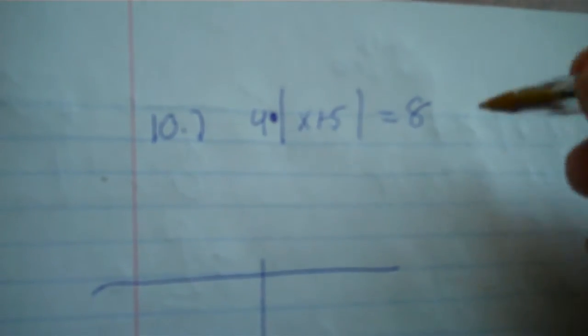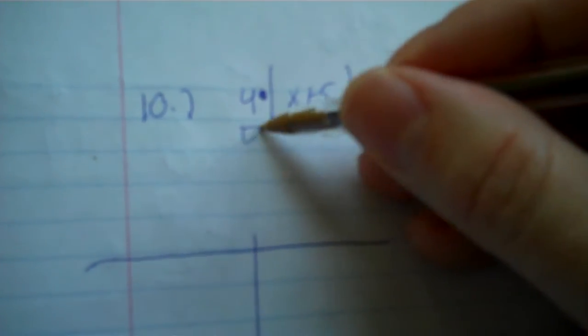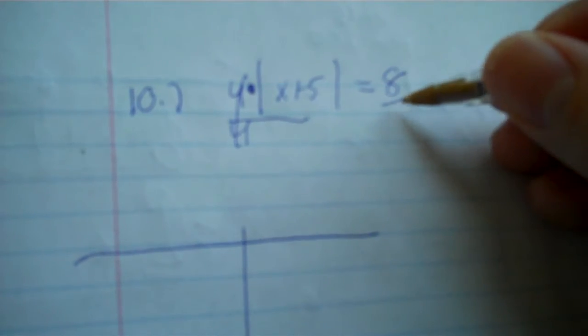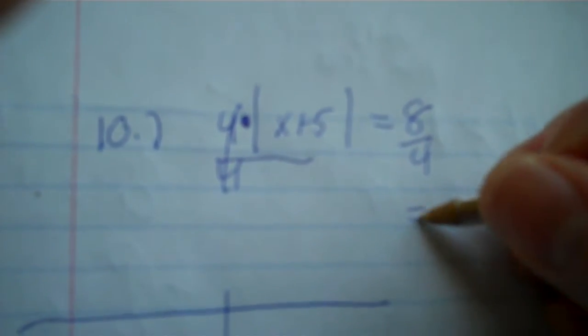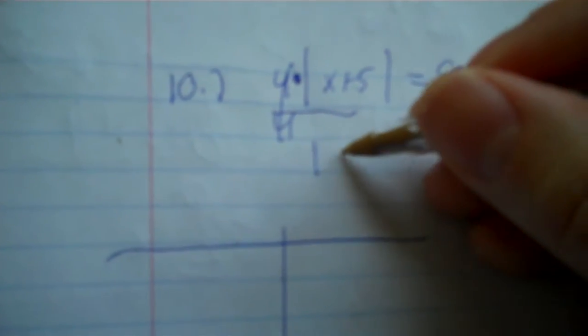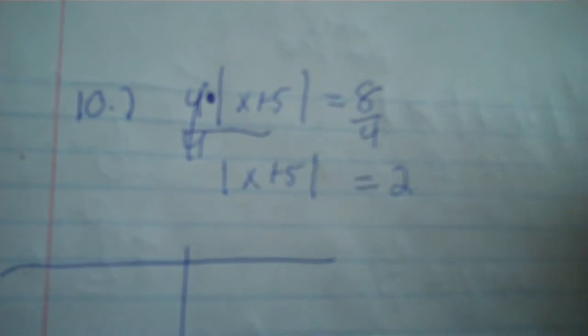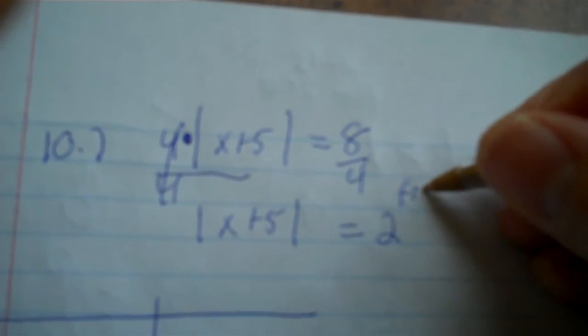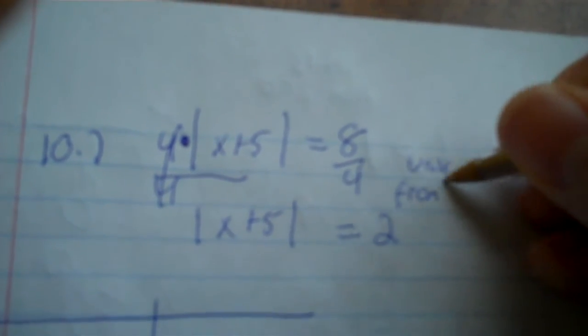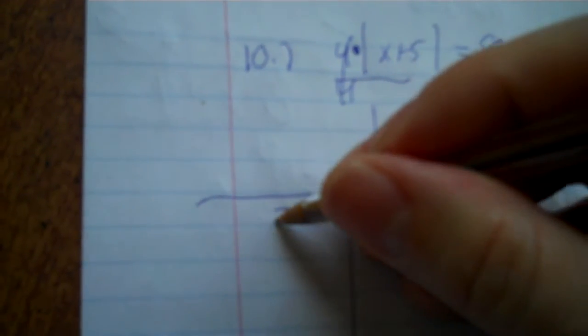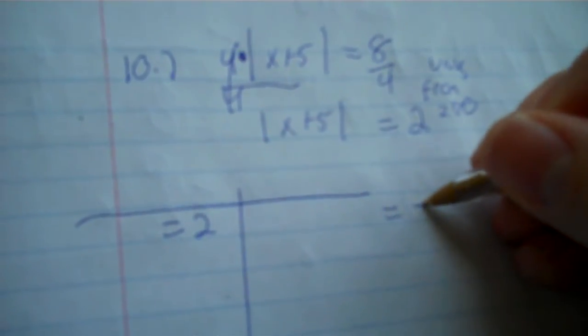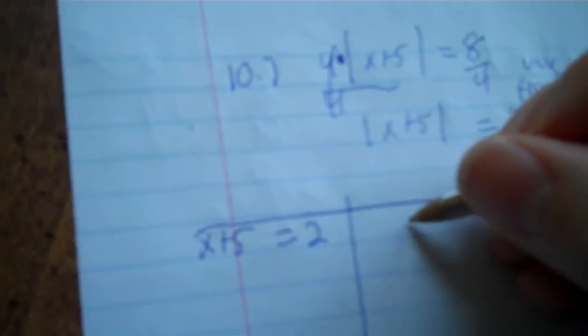The opposite of times is divide, so we have to divide by the 4 to get rid of it, and then divide by the 4 here. So that's 2, and then absolute value x plus 5. Now the only thing outside the bracket is a 2, so that's how many units you are from 0. Remember, to be 2 units from 0, you could be at 2 or you could be at negative 2. And then you go x plus 5.